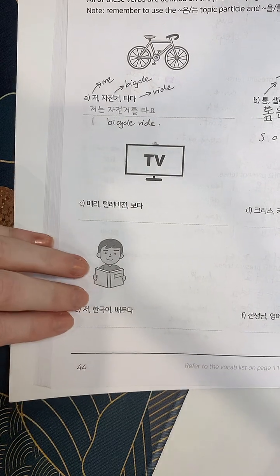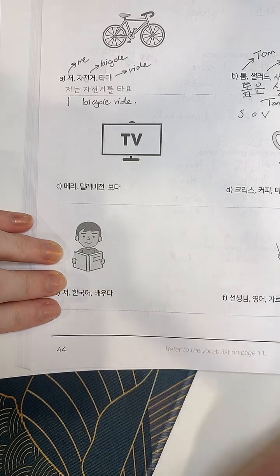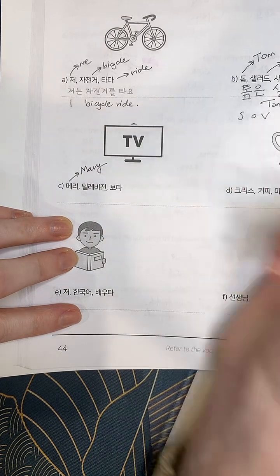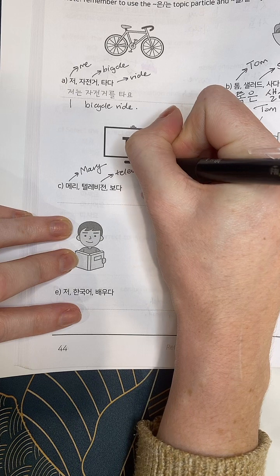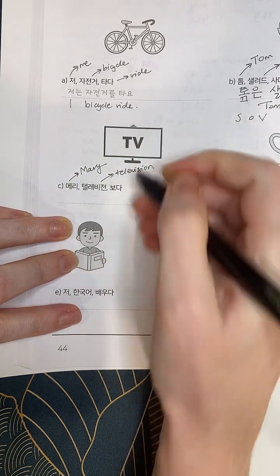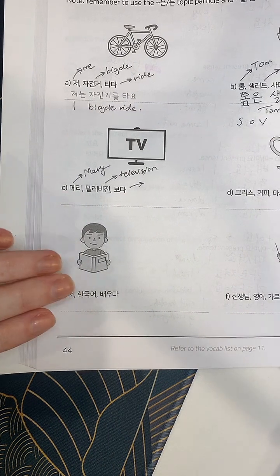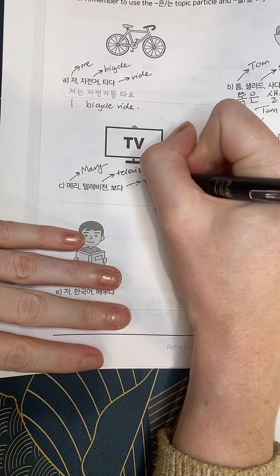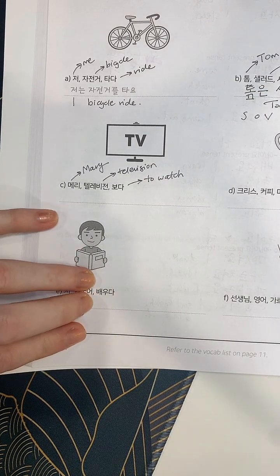Okay. Next, we have Mary, television, and 보다. So, Mary is a name, Mary. Television is, I think, fairly obviously television. What is 보다? Do you remember what 보다 means in Korean? This verb. 보다. Yes, to watch. 보다 means to watch.